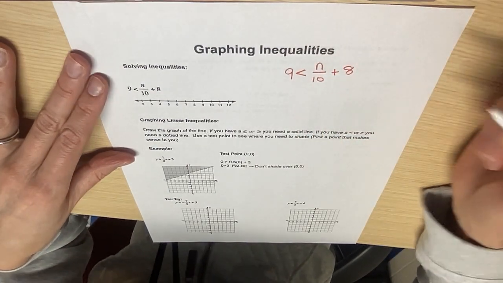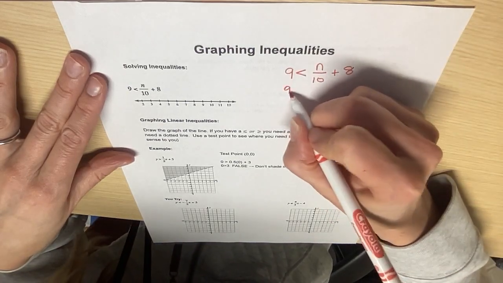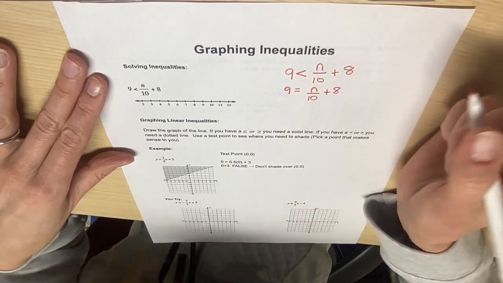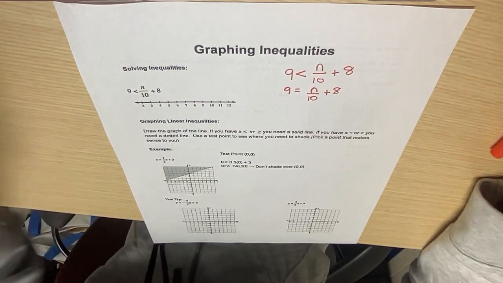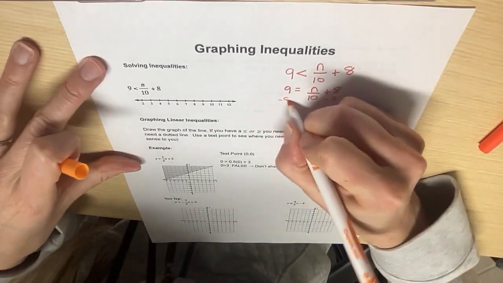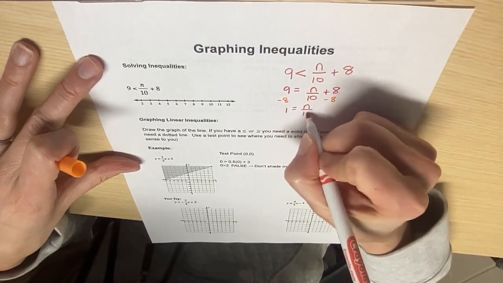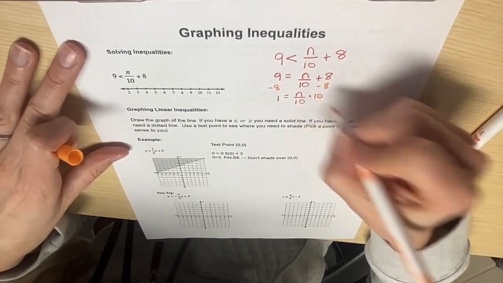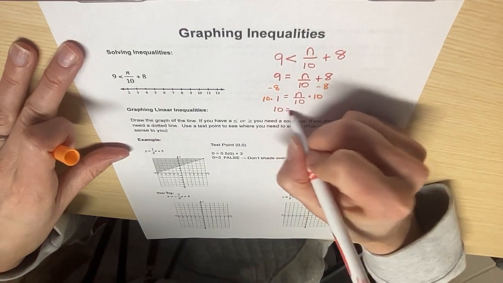We're going to solve this as though it's an equal sign. So I'm just going to ignore the fact that it's a less than, and use an equal sign there. Okay. And then I'm going to solve as usual. So I'm going to subtract 8 from both sides. So I have 1 equals n over 10. And then I'm going to multiply both sides by 10. And then I have 10 equals n.